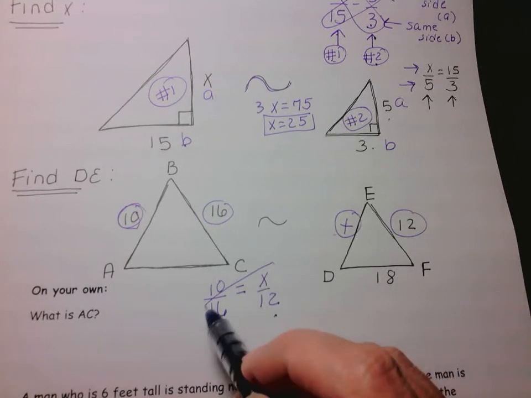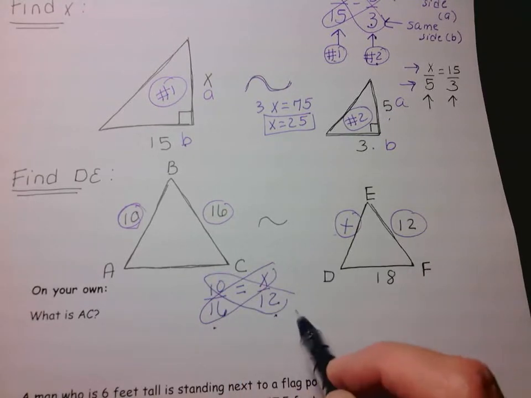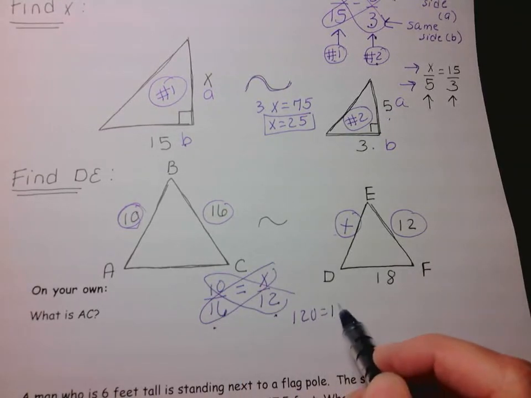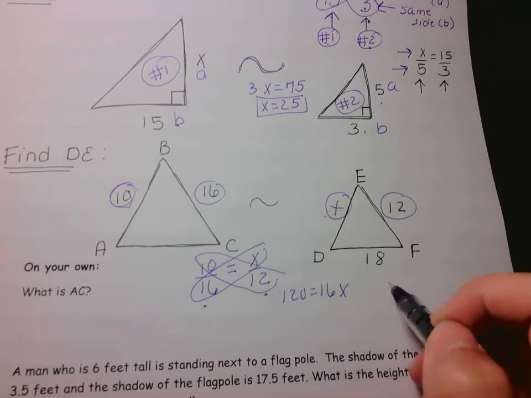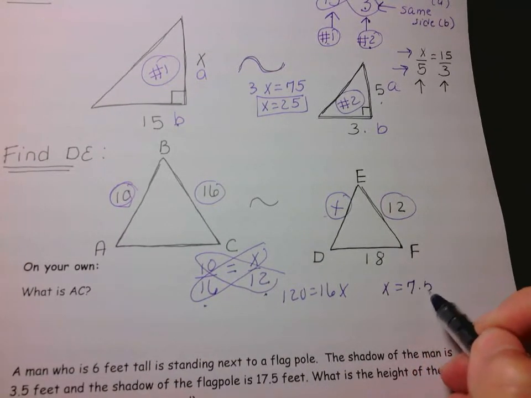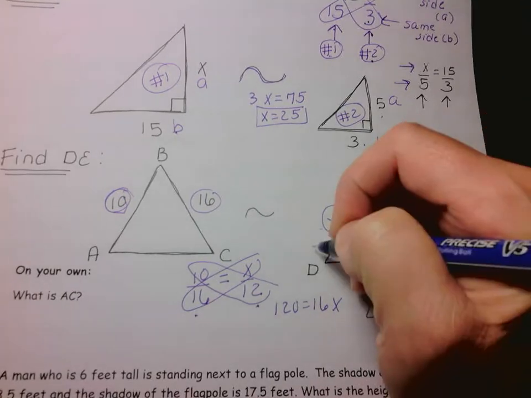Now I just use my cross product property and I get 120 equals 16x, and so 120 divided by 16 is going to be 7.5. So x is 7.5 here. So this is 7.5.